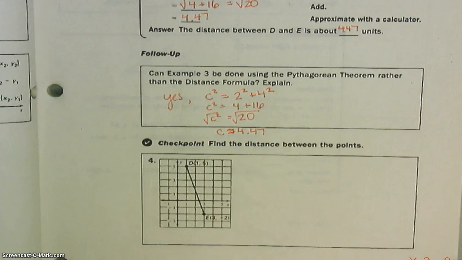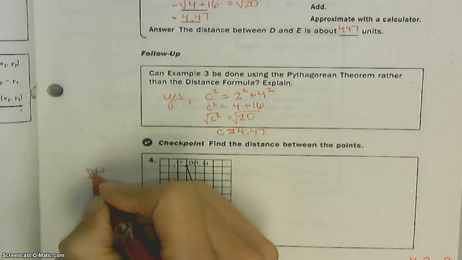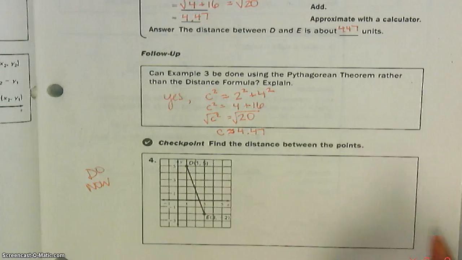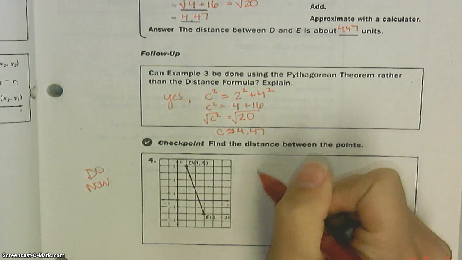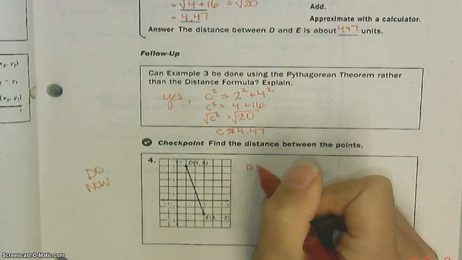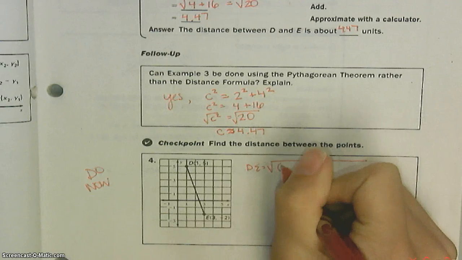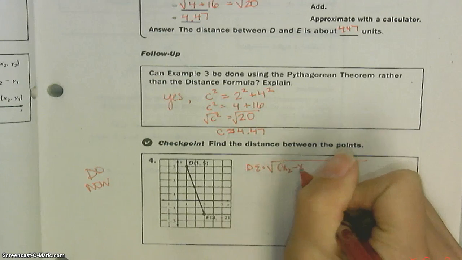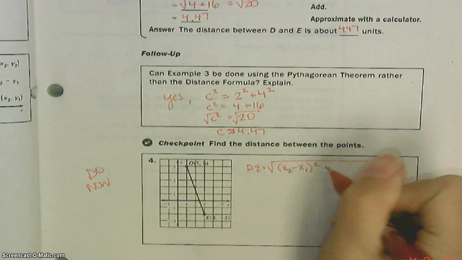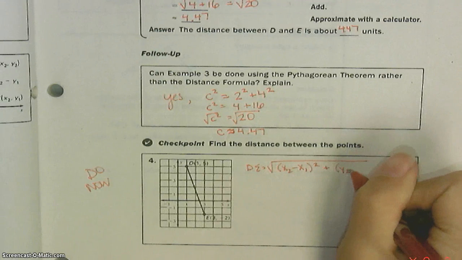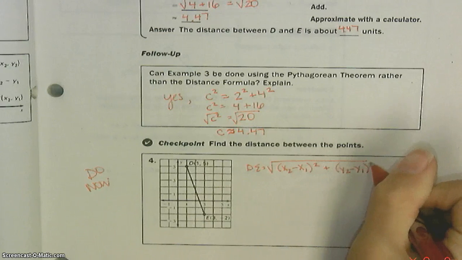All right, so now I want you to try this. Give it your best shot. Let's write out the distance formula. We're trying to find DE. You need to substitute and solve.